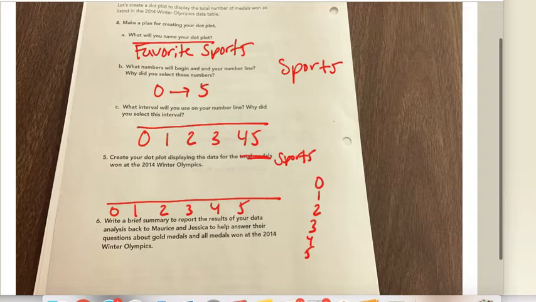When I got done interviewing everybody, I had 3 students that played 0 sports. I had 1, 2, 3, 4, 5 students that played 1 sport. Here I might have maybe 2 people played 2 sports. I had nobody play 3 sports. 1 person played 4 sports, and again, nobody played 5 sports. So I have a pretty small AC class, we'll say.